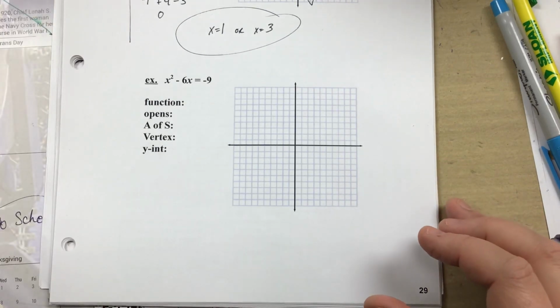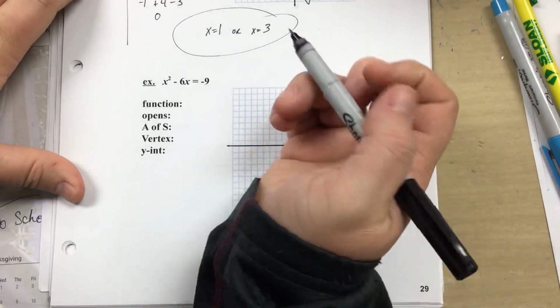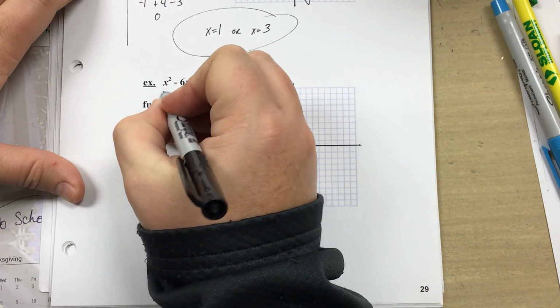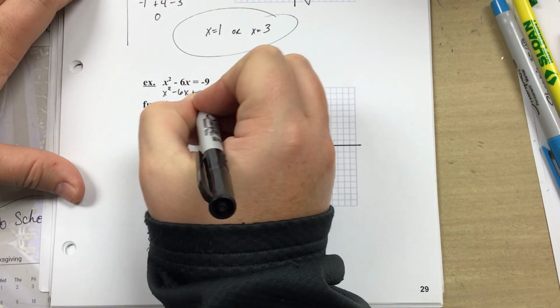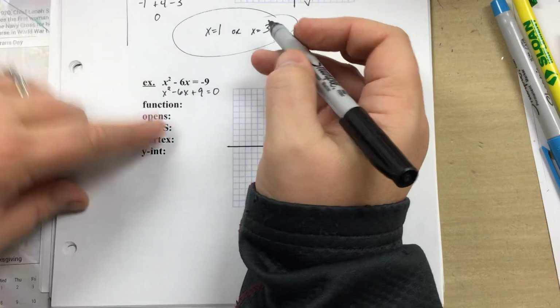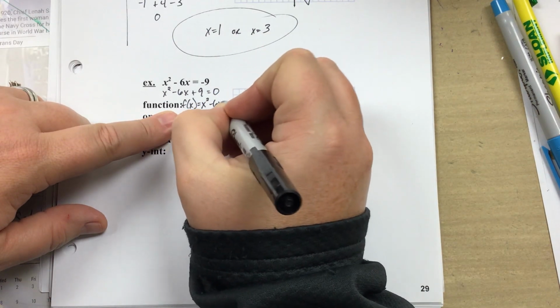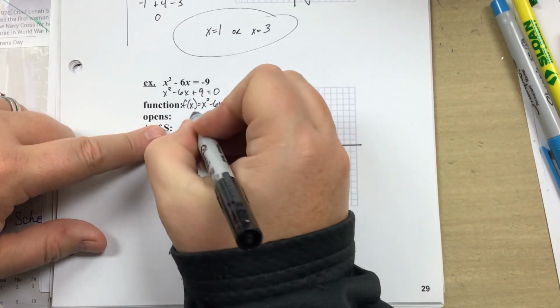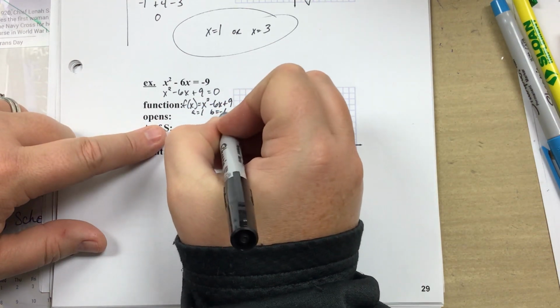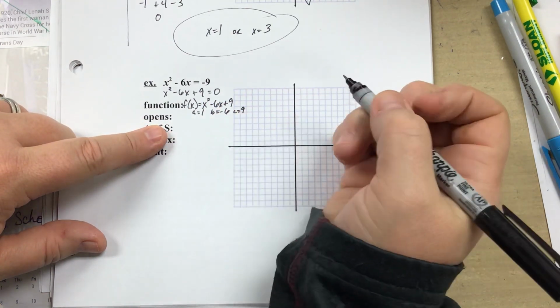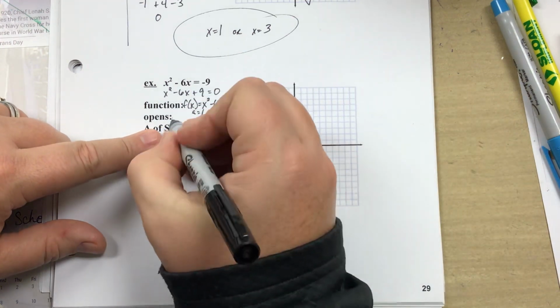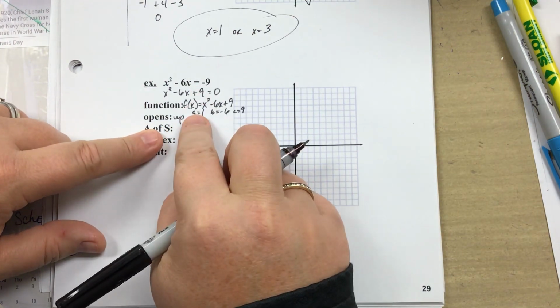Notice my equation is not equal to 0, so that's the first thing I need to adjust. So I'm going to have x squared minus 6x plus 9 equals 0. To write it as a function, I'm going to say f of x equals x squared minus 6x plus 9. So my a value is 1, my b is negative 6, and my c is 9. This one is going to open up because my a value is positive.